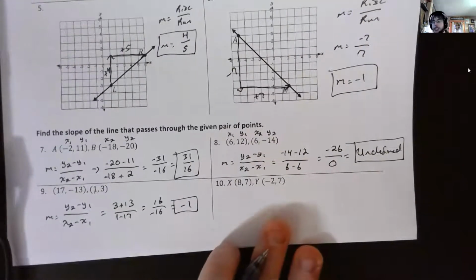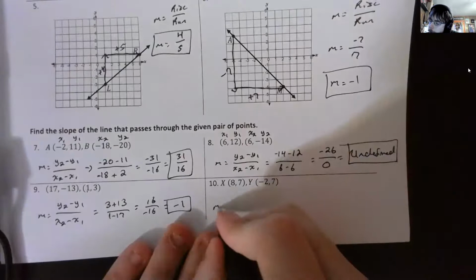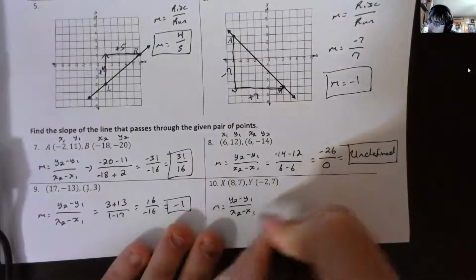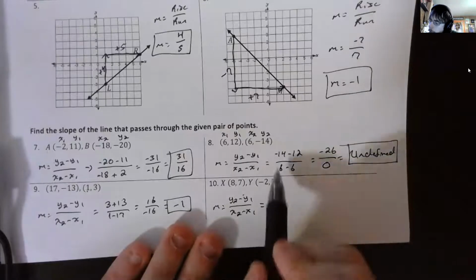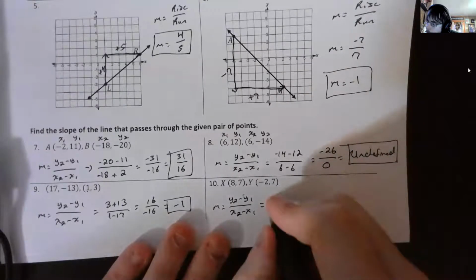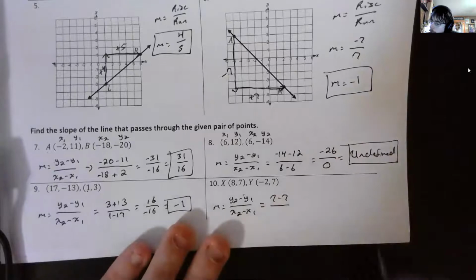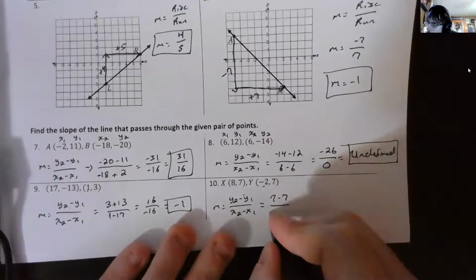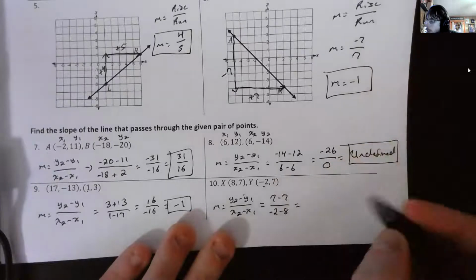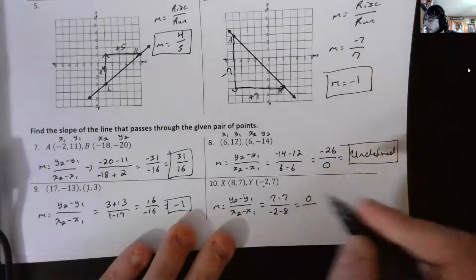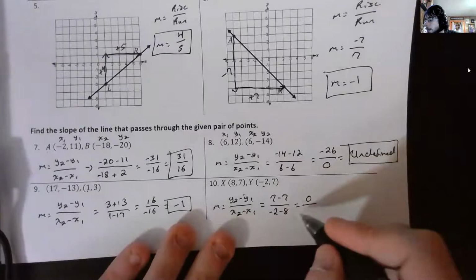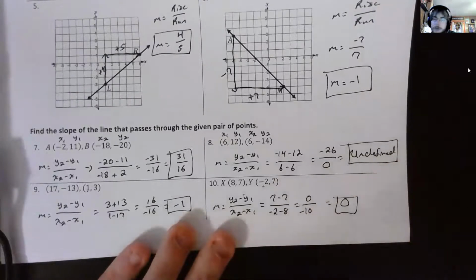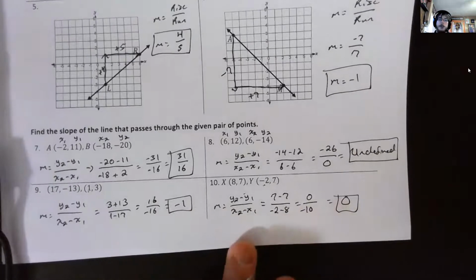And finally, number 10, our slope, y2 minus y1 over x2 minus x1. So y2 minus y1 gives us 7 minus 7 over x2 minus x1 gives us negative 2 minus 8. 7 minus 7 is 0. Negative 2 minus 8 is negative 10. 0 divided by negative 10 is 0. So our slope is 0.